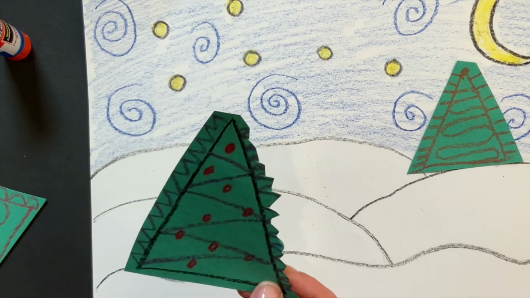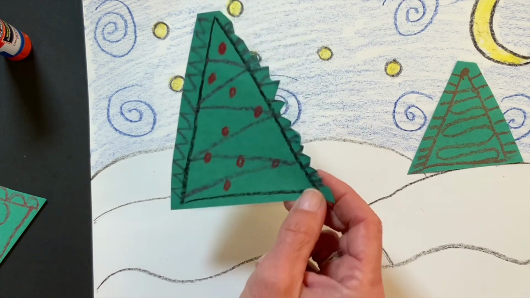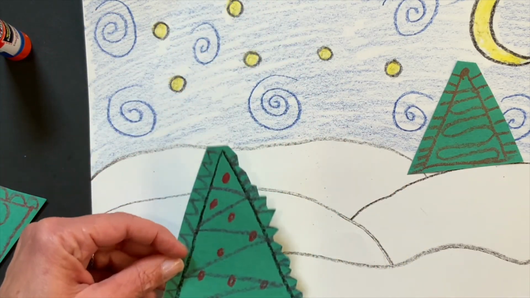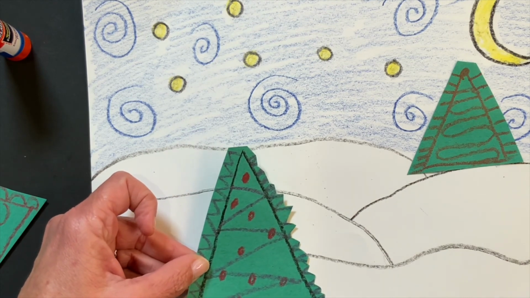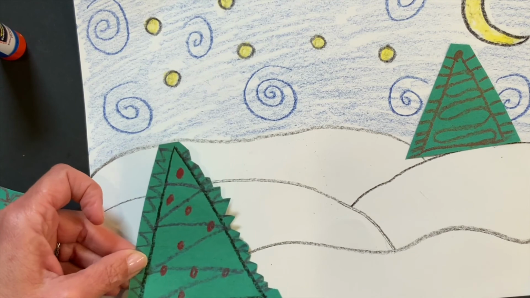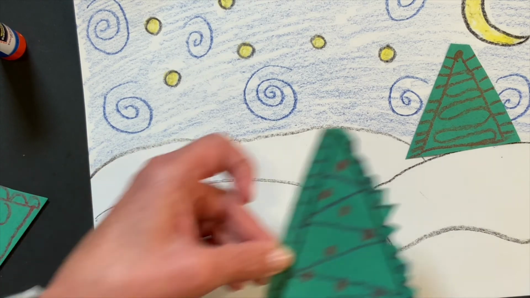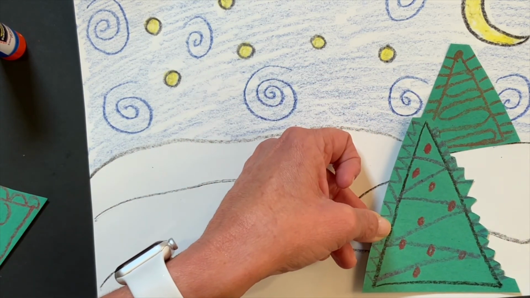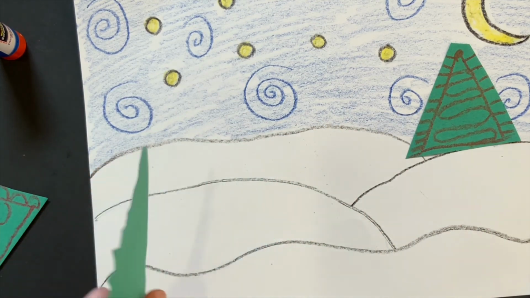The next tree I want you to glue is your largest tree. Find your largest tree. This one's mine. This one is very close to you. So in a landscape, usually the things that are very, very close to you are near the bottom of the page. So this tree is going to go really close to the bottom. I'll leave a little room so I can draw his trunk. You can put it overlapping if you'd like, a little bit here. It can cover up that because that's how trees are in real life. So choose your largest tree.